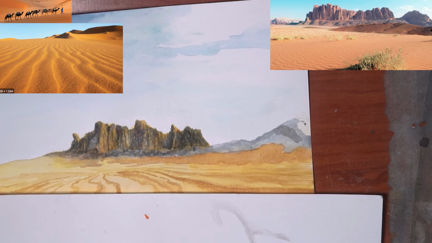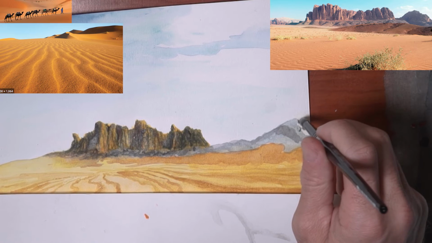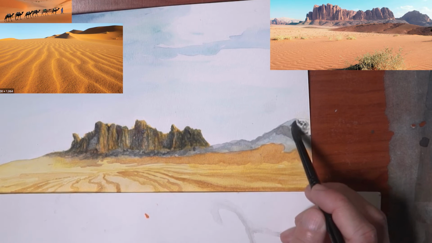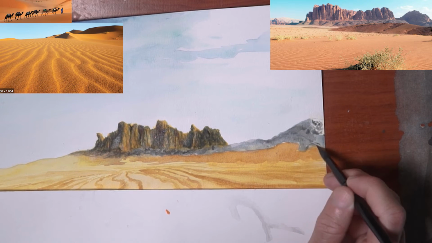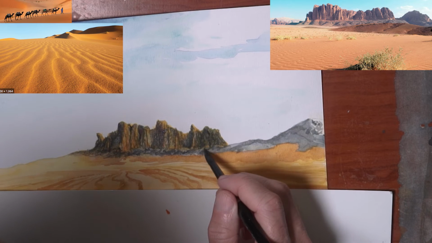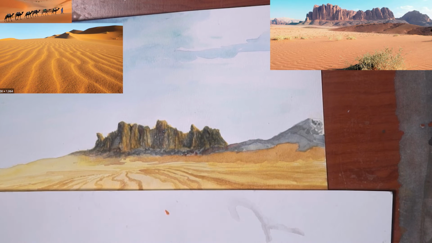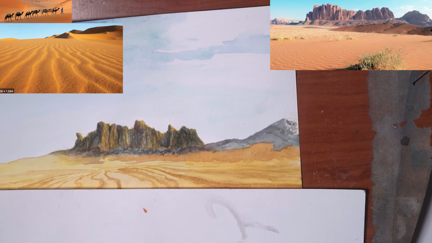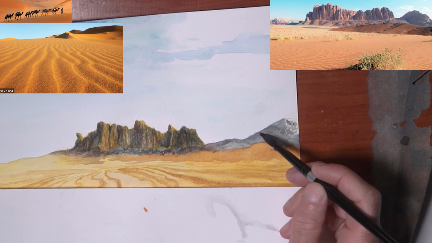And it's a very similar there. All right, and the final thing I'll do is add another little touch of cool, and then we're going to have to call it good.